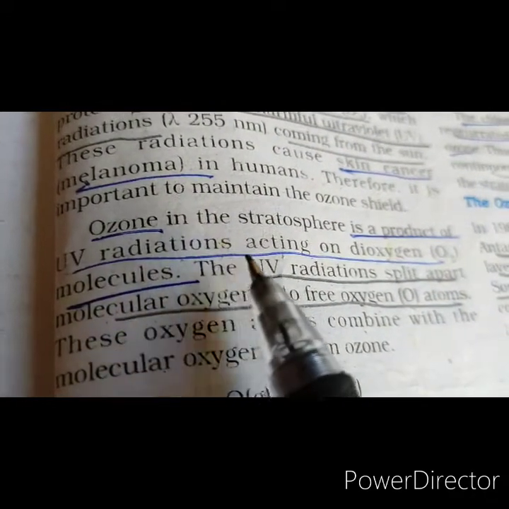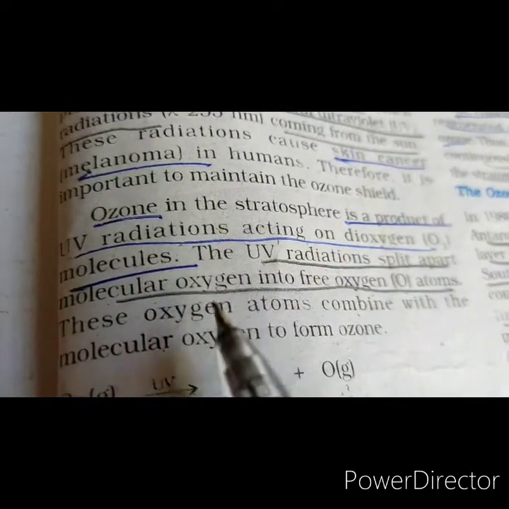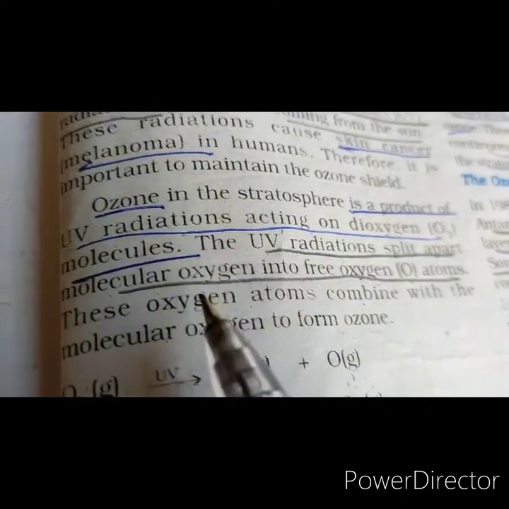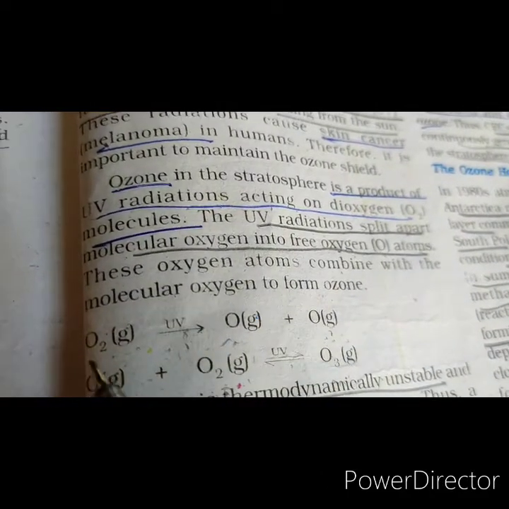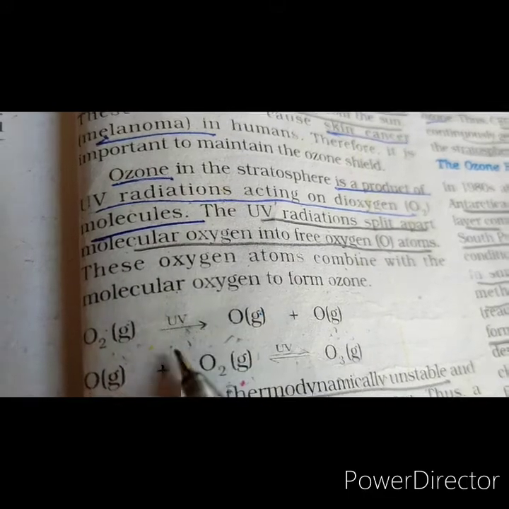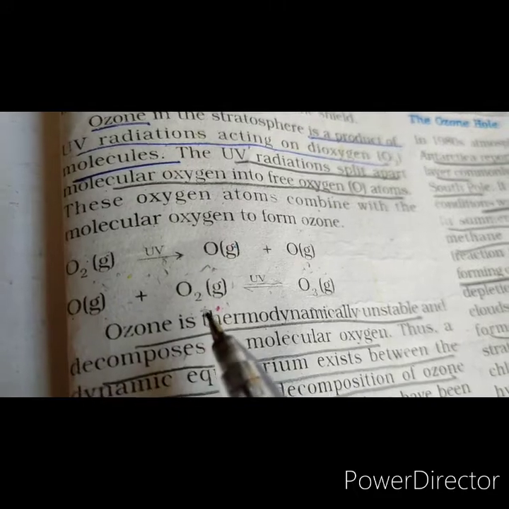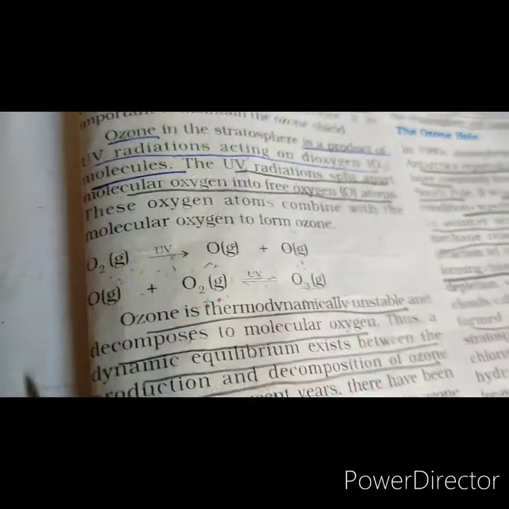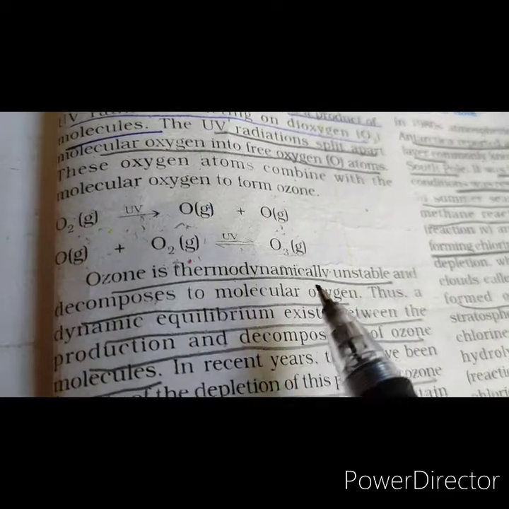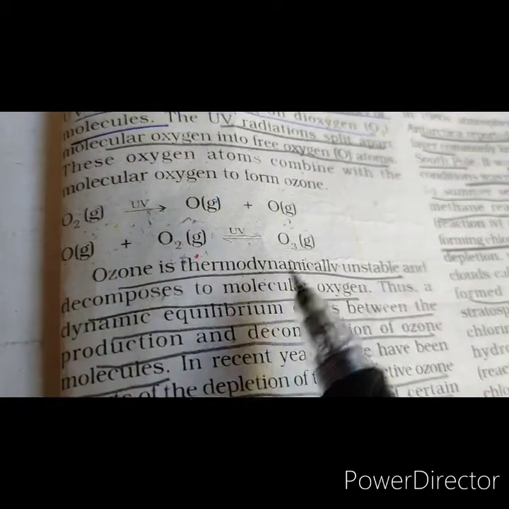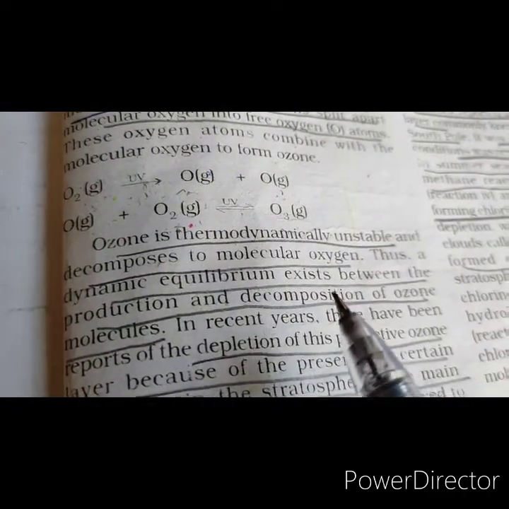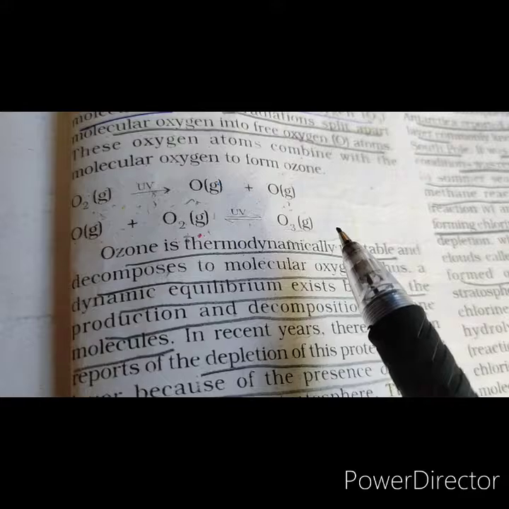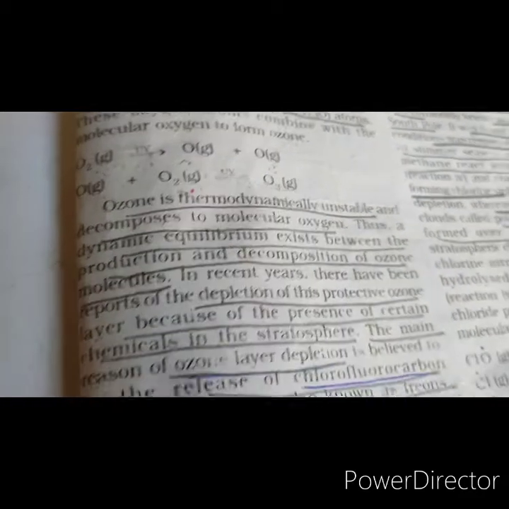Ozone is formed in the stratosphere by the action of ultraviolet radiations on molecular oxygen. When the ultraviolet radiation falls on molecular oxygen, it gets split into oxygen atoms. These oxygen atoms then combine with molecular oxygen to form ozone. This ozone is thermodynamically unstable and it decomposes to give back molecular oxygen. So a dynamic equilibrium exists between the production and decomposition of ozone.